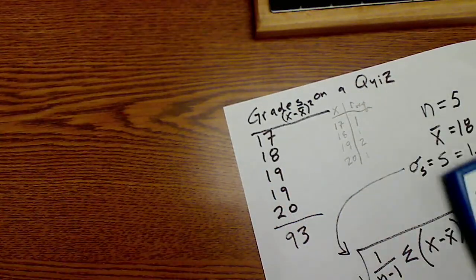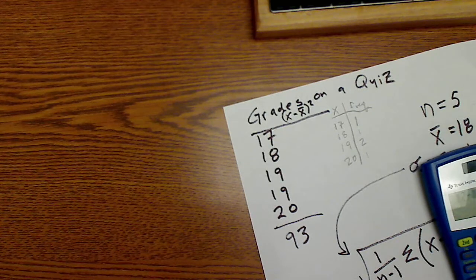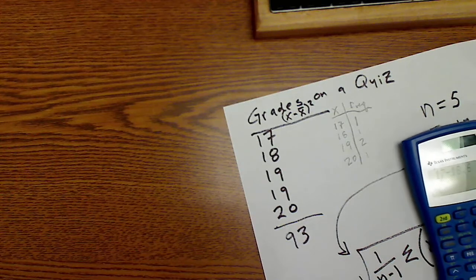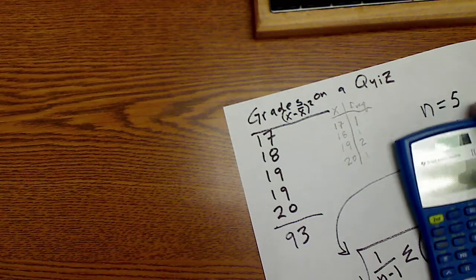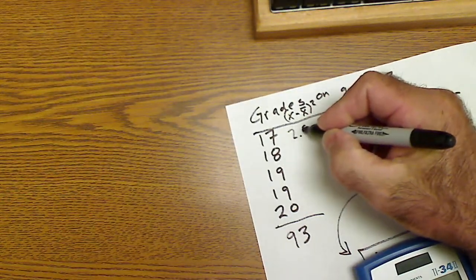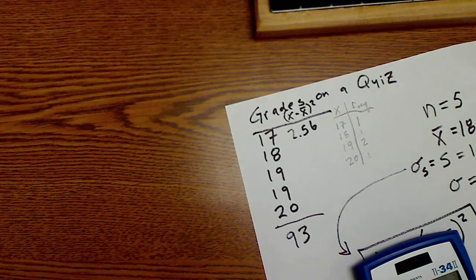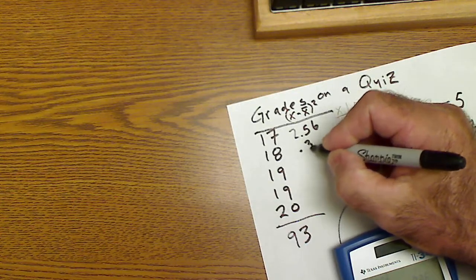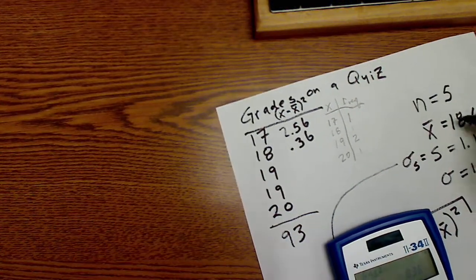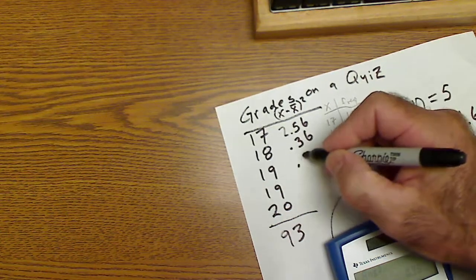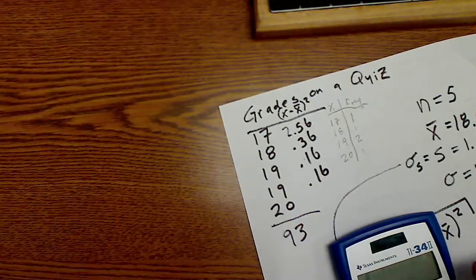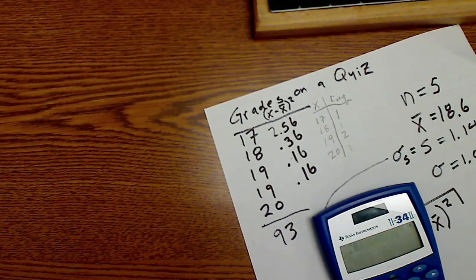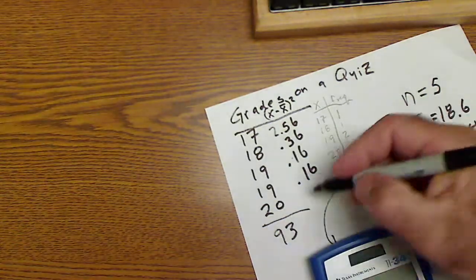So what I'm going to do there is my average is 18.6. I'm going to go 17 minus 18.6 equals, and then I'm going to square that and get 2.56. 18 minus 18.6, 0.6 squared, 0.36. 19 minus 18.6, my average, 0.4 squared, 0.16. 20 minus 18.6, my average, 1.4 squared is 1.96.